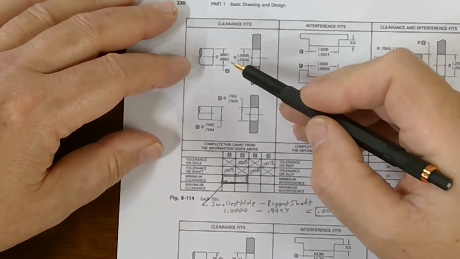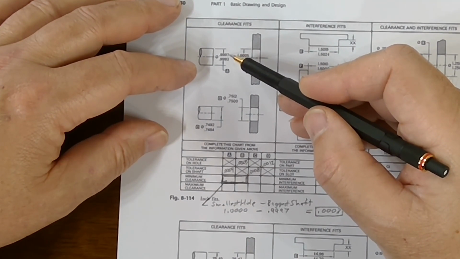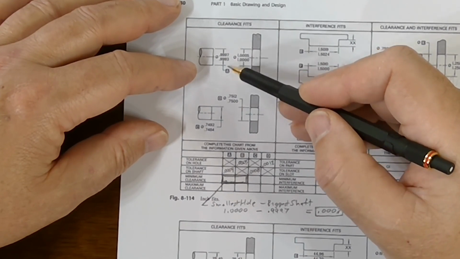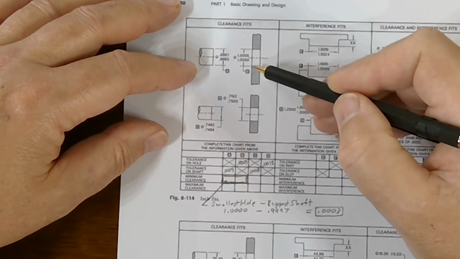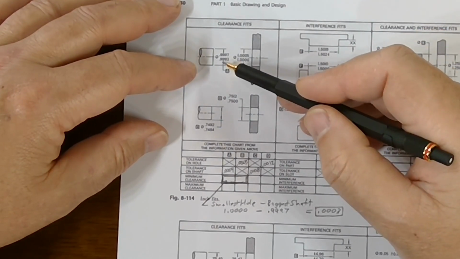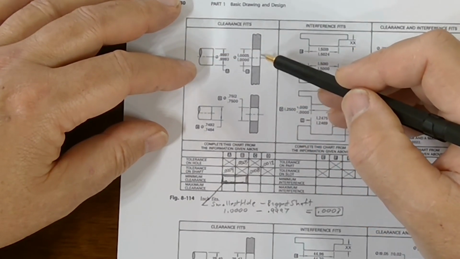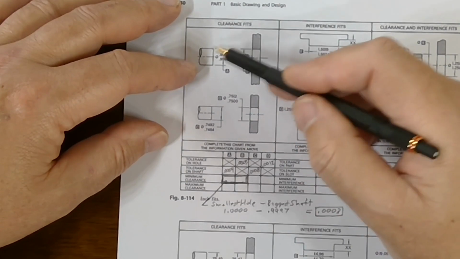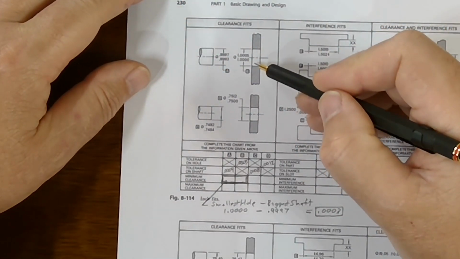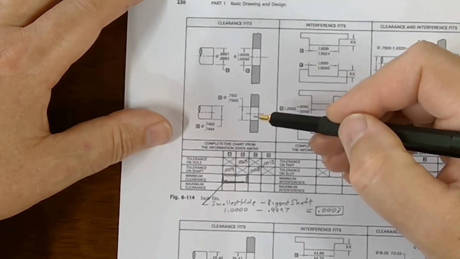So let me do some of this for you. You've got this shaft with .9993 min and .9997 max, so it has a tolerance of 0.0004. This guy's got a tolerance of 0.0005. You take one of these out of a bin, grab one of these out of a bin full of parts, put them together. What's the clearance? What's the gap between these two? That is what we want to know.